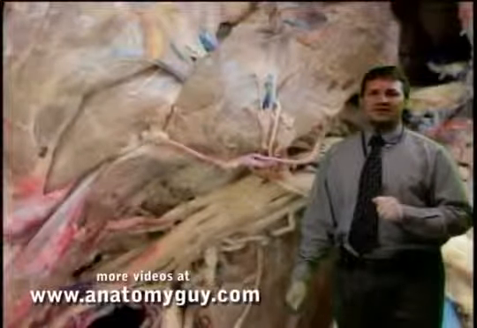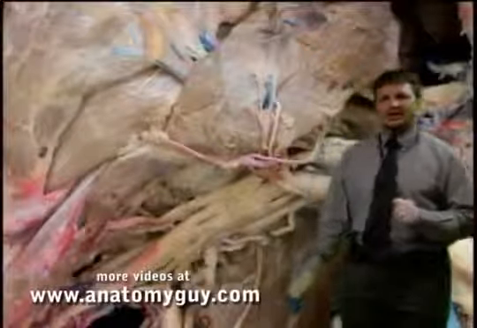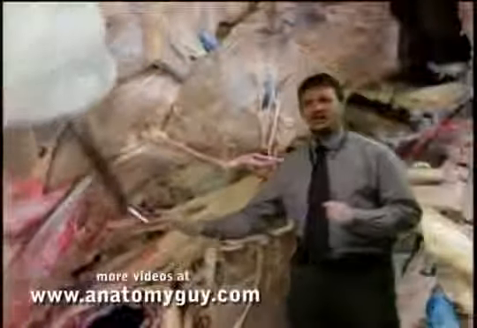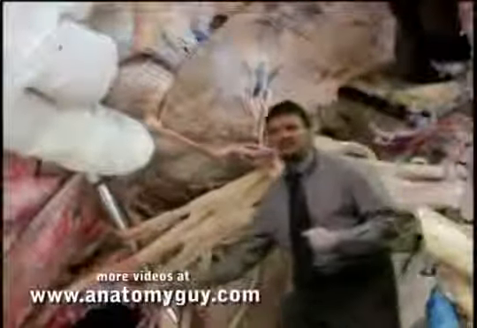Now let's look finally at the last terminal branches. We'll go back to our M again. We can find our musculocutaneous, median, and ulnar branches.